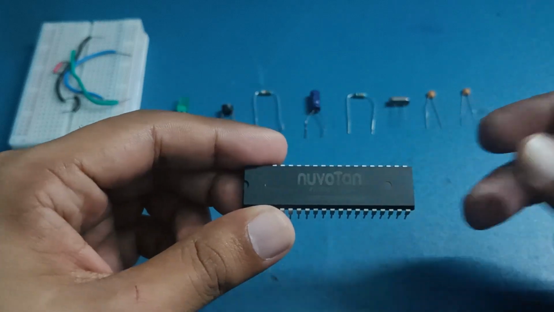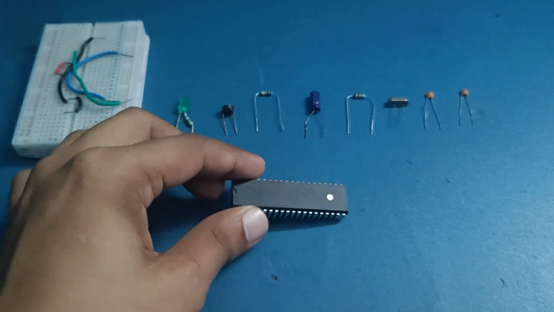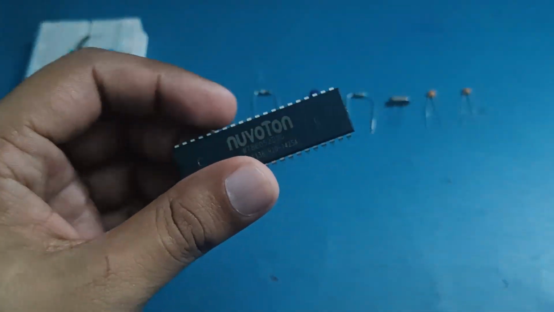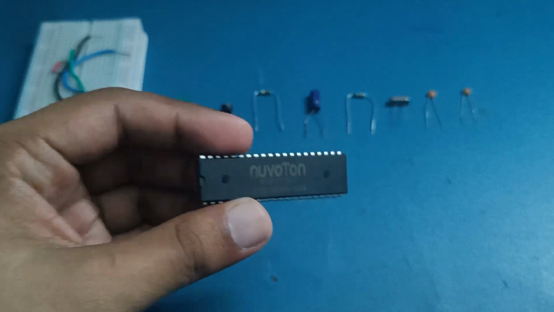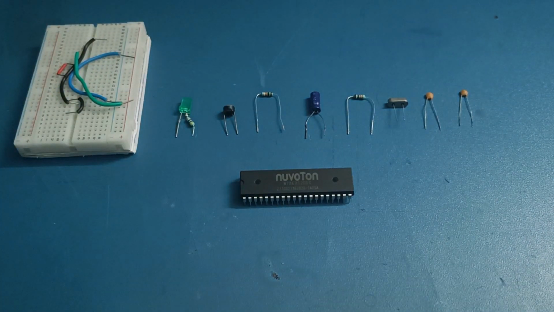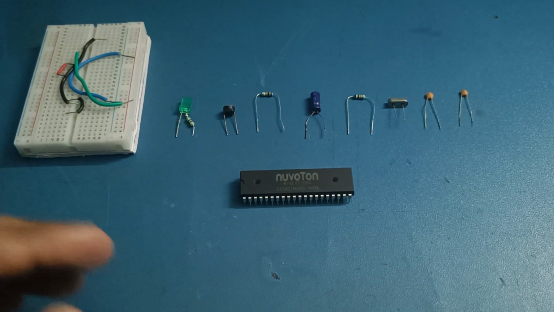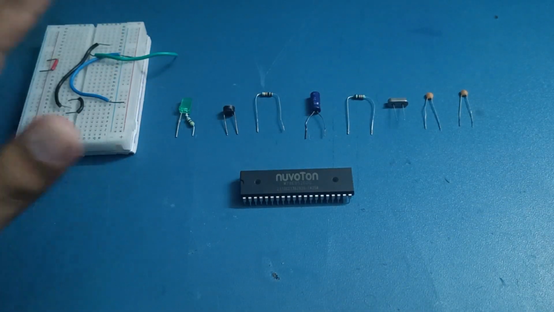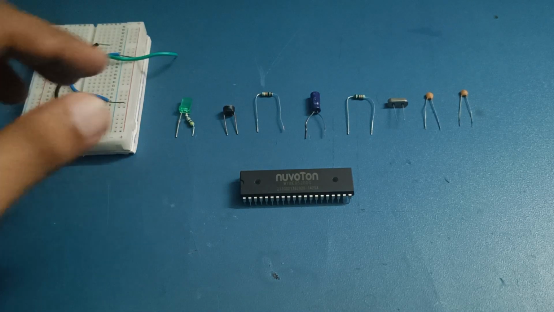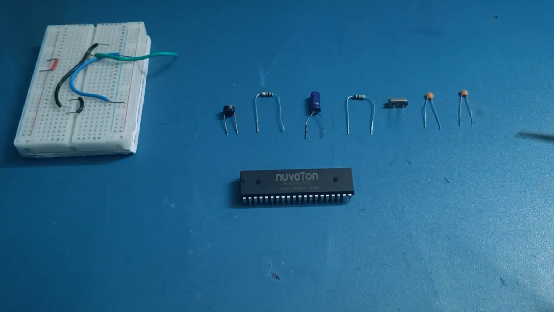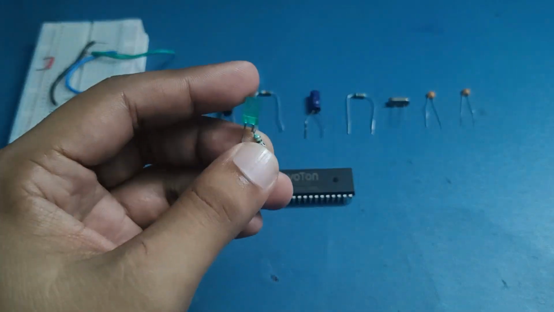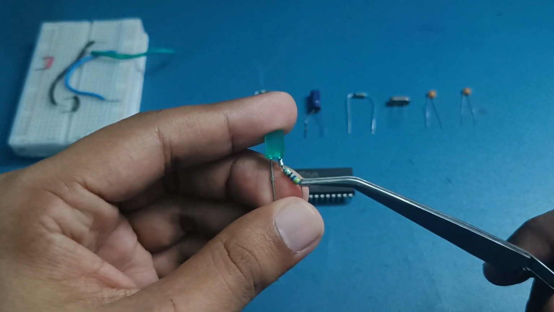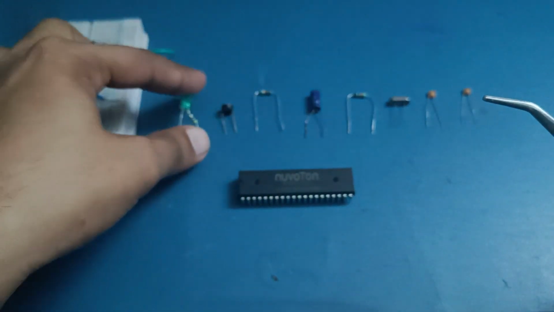If you're someone new to microcontroller programming, learning C programming, embedded C, then this is the chip you should start coding with. You don't require any development board. That's what I'm going to show you today. All you need are these components, a breadboard and some wires, and you can make your own development board. Today we are going to blink just one LED. I have used a green LED with a 470 ohm resistor in series.